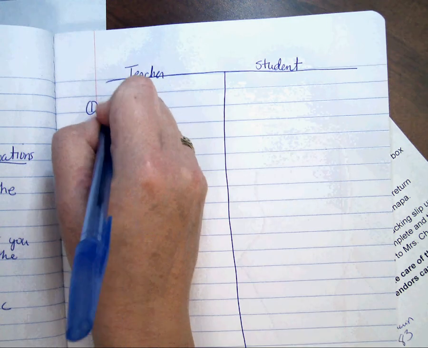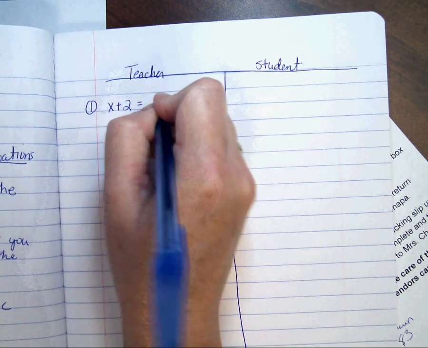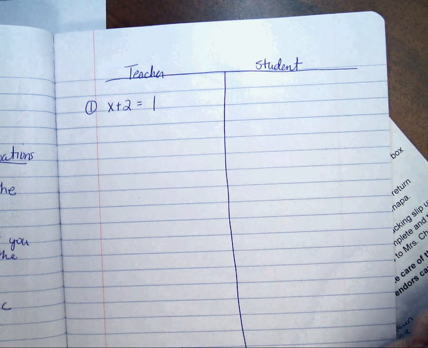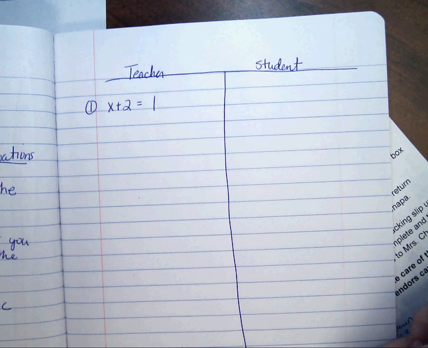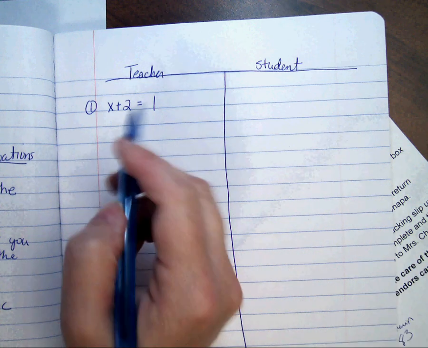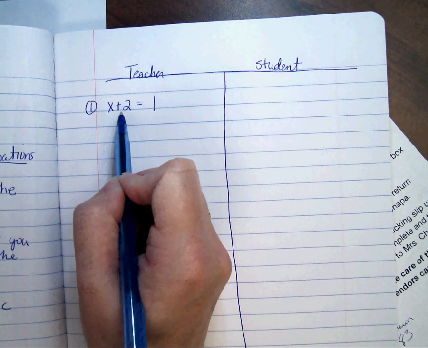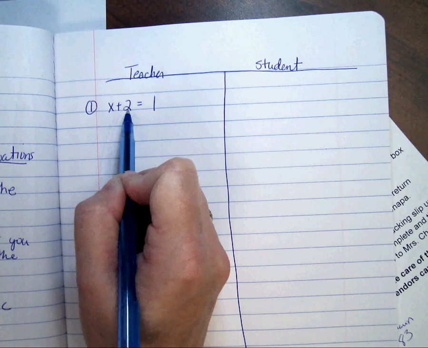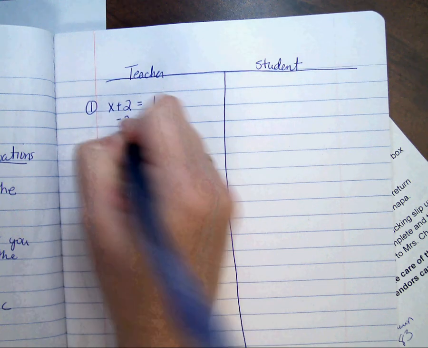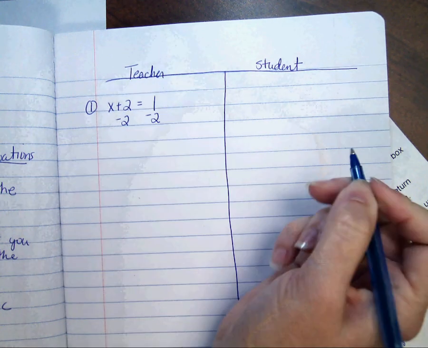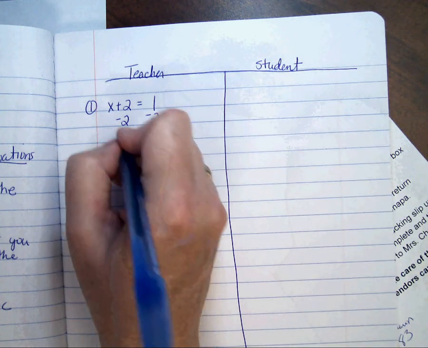Okay, I'm going to do some examples for you. X plus 2 equals 1. Now, I'm willing to bet that you can't just look at this and tell me what the answer is. We're going to need to show the algebraic step because negative numbers are going to come into play to get the answer. Now, my key concepts say that I need to do the opposite of what is there. The opposite of adding 2 is subtracting 2.